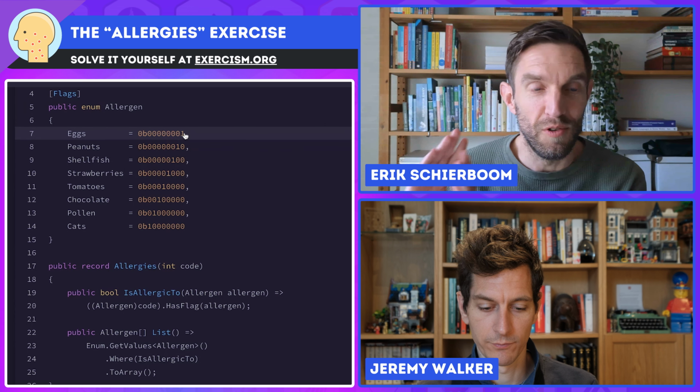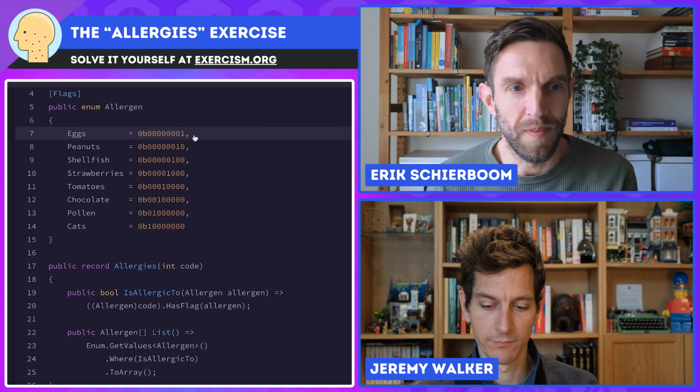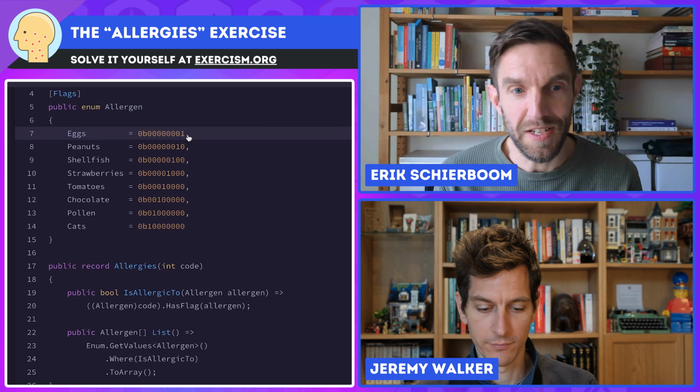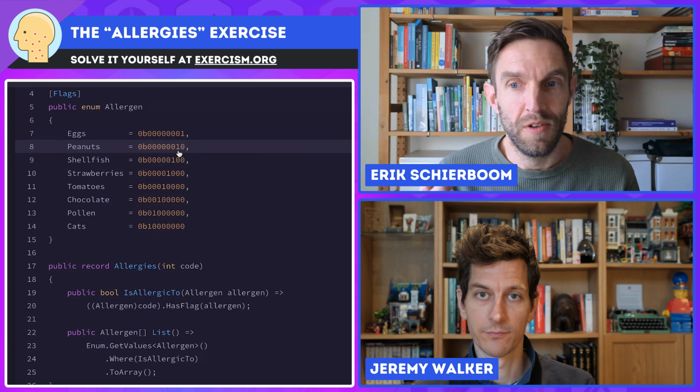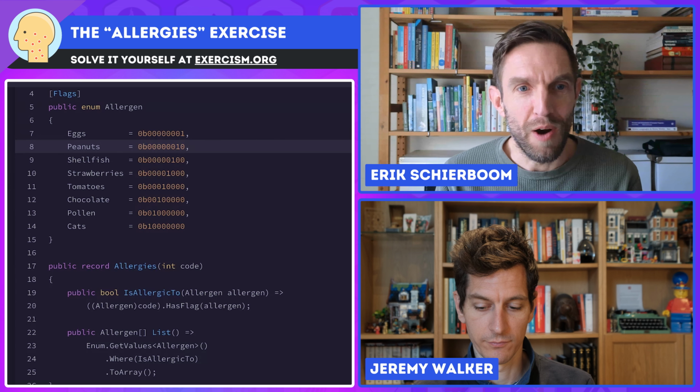So eggs is binary with just the rightmost bit set to 1. And that rightmost bit has either a 1 or a 0. If it is the 1, it corresponds to the value 1, and if it's a 0, it's 0. And then the binary system works as follows: the bit next to the left of that is the bit for the 2. So that's 2 to the power 1. And 1 is 2 to the power 0.